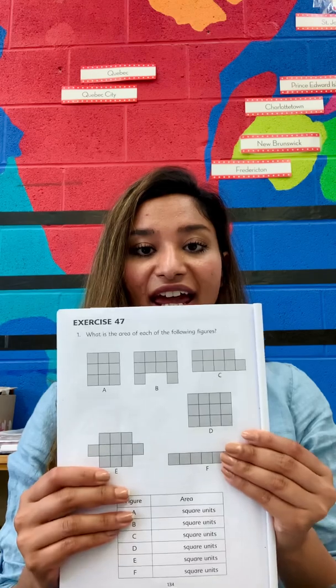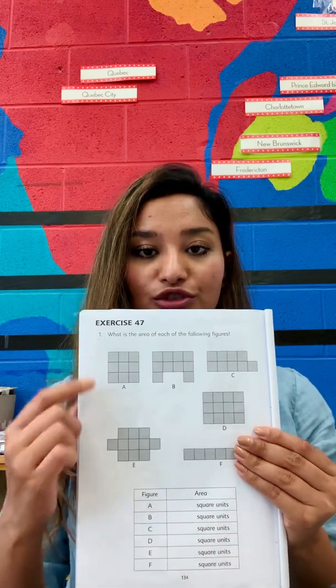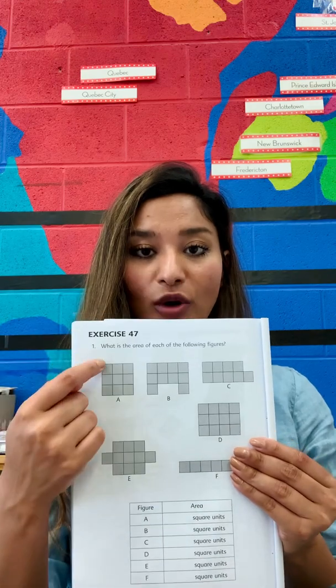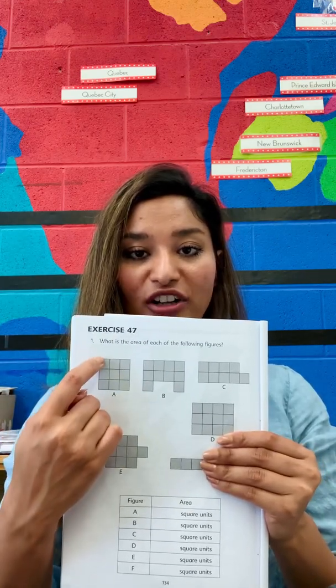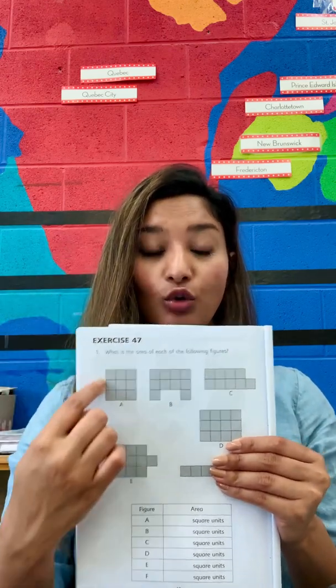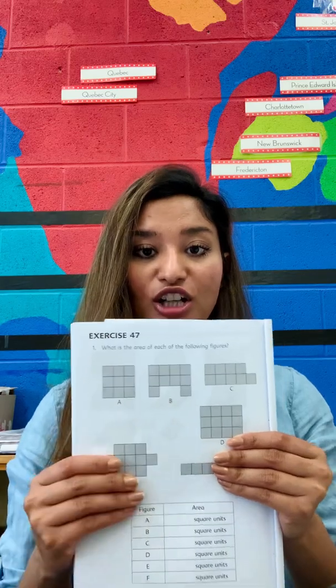So today we are looking at exercise 47, and basically what you have to do is look at how much space each square is covering, or how much space the figure itself is covering. So how are we going to do it? Later on, you do not need to know what I'm about to tell you for this exercise, but later on, we will need to know.